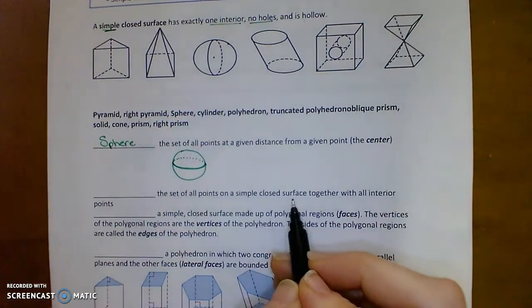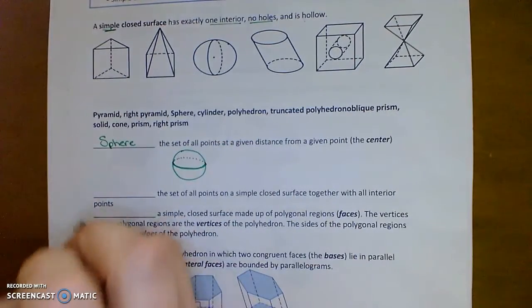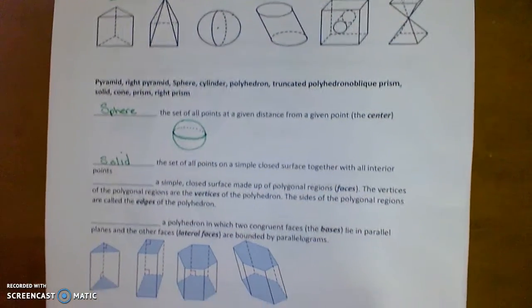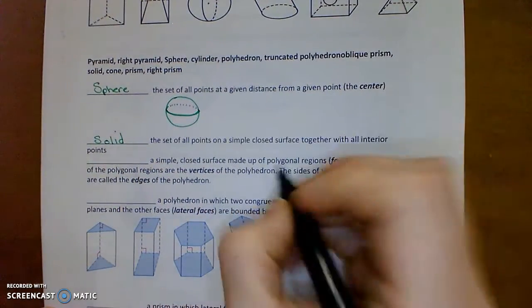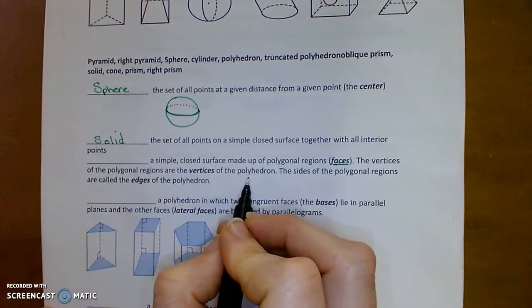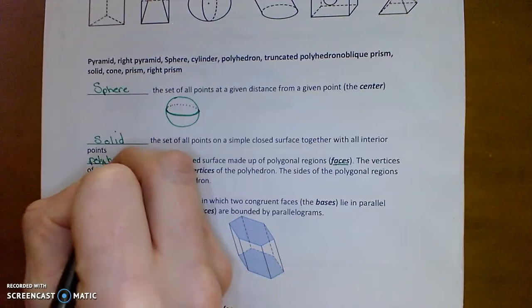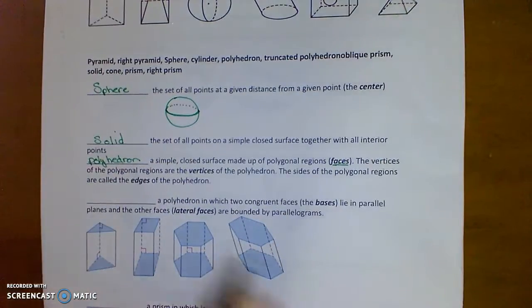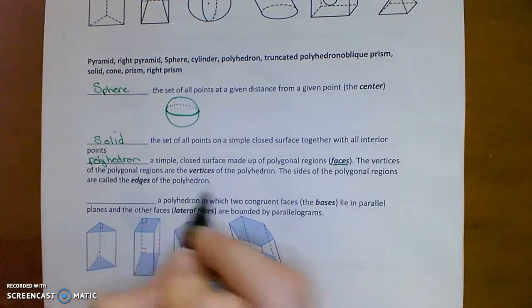The set of all points on a simple closed surface together with all of those interior points, so if you were to fill in the inside of all these objects, those are called solids. So solids versus surfaces. A simple closed surface made up of polygonal regions, so polygons, which are the faces, which has vertices, is called a polyhedron. So think of a polygon, but this is a three-dimensional version of a polygon. It's called a polyhedron. And the sides of the polygonal regions are called the edges of the polyhedron.